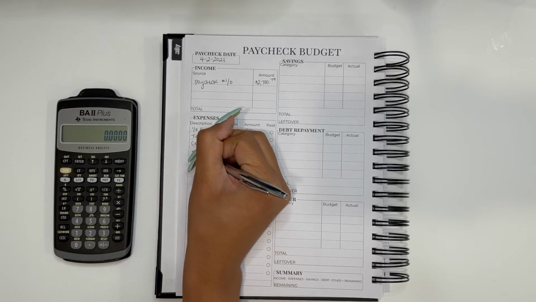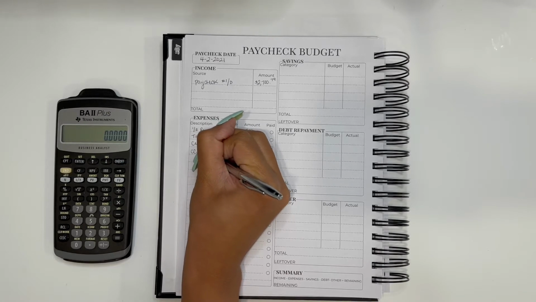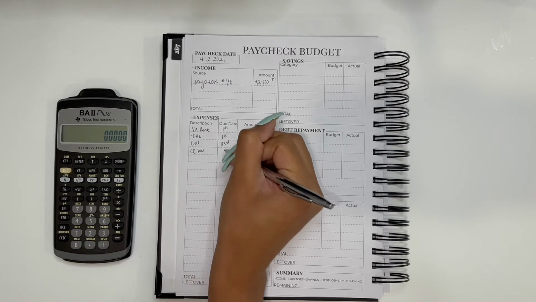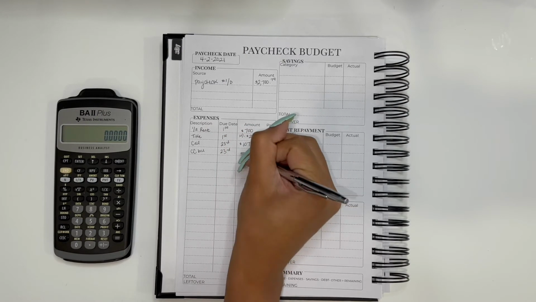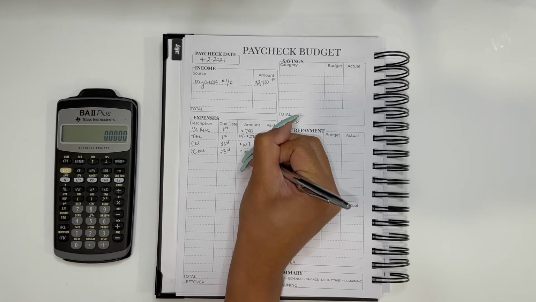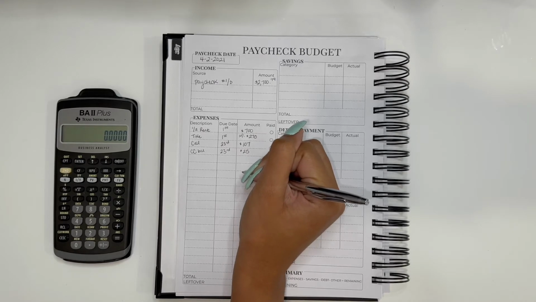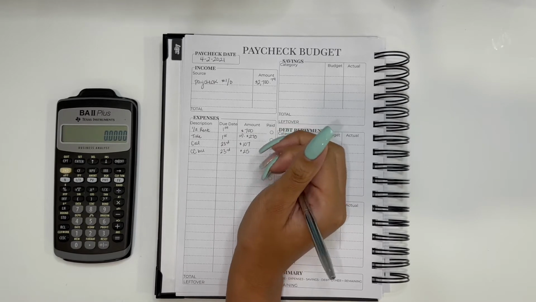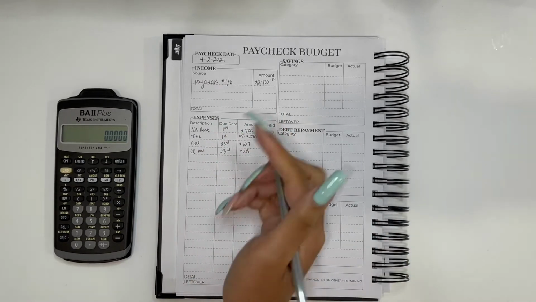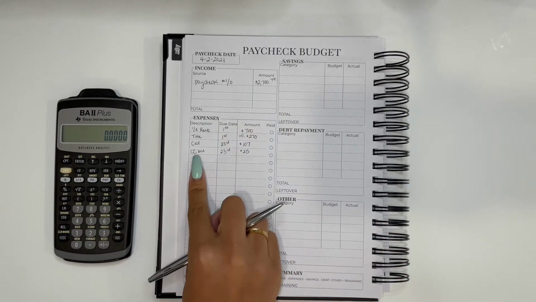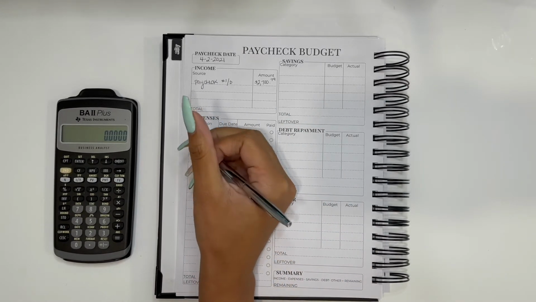We then have my credit card bill, which is also due on the 23rd, and I believe that minimum payment is like $25. I think I've spent $250 on that this month, so I will be moving that over to our debt payment because we are going to pay that in full each month.